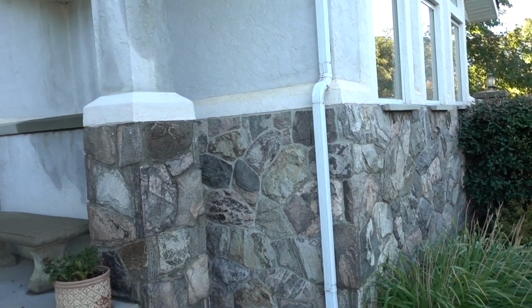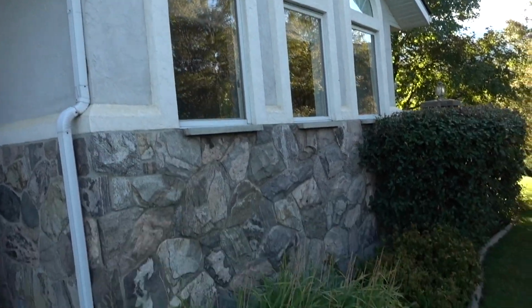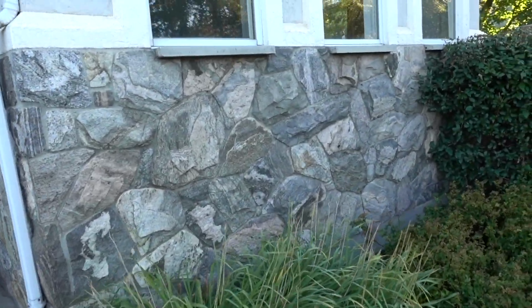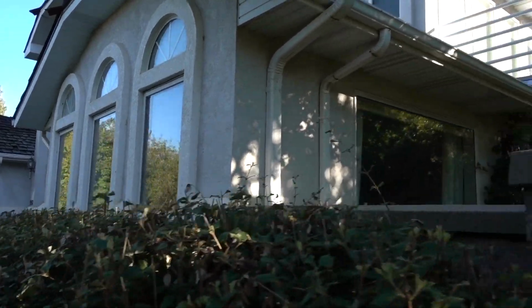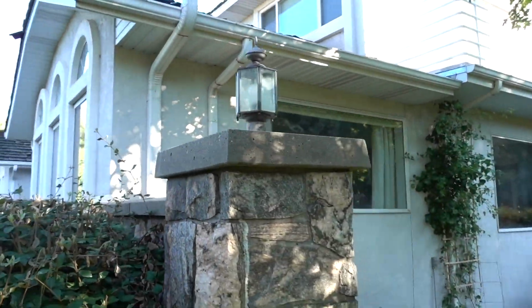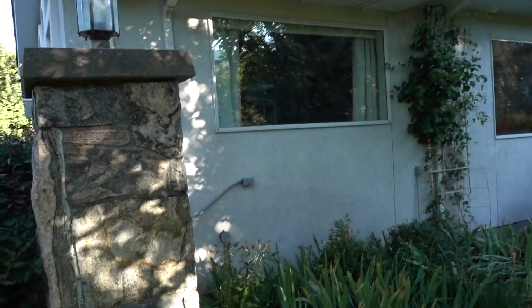And I'll just do a walk around the house. Everything has a basement underneath it. There's no crawl space. And that upper floor is handled off of a different system, so we won't have to worry about that.